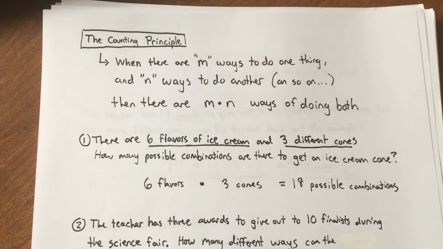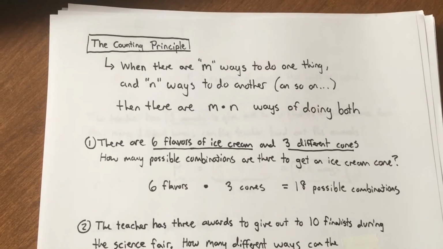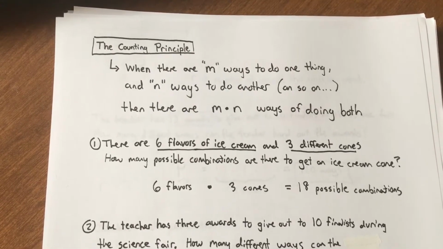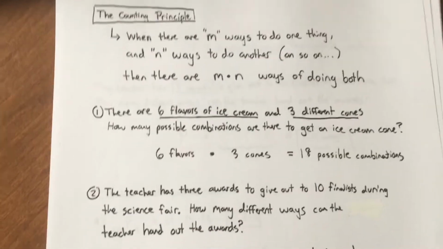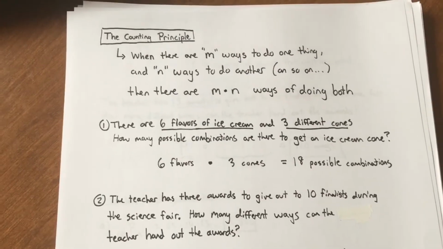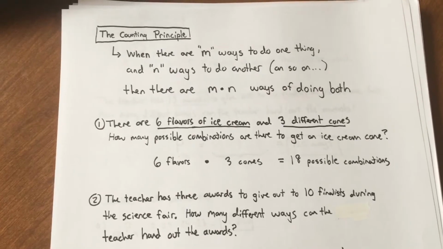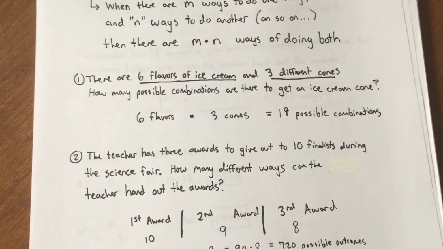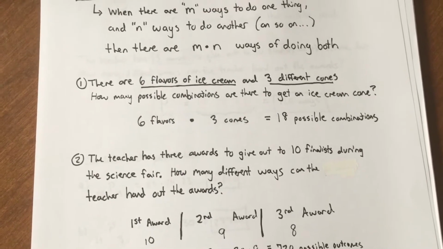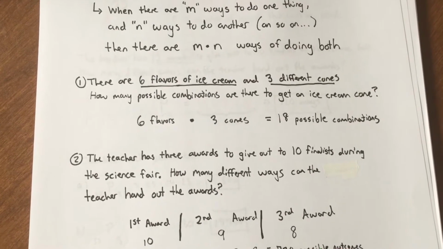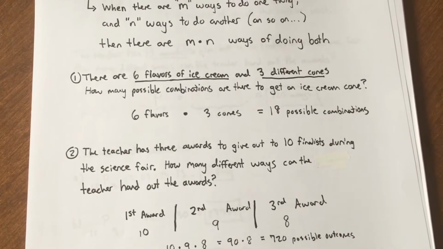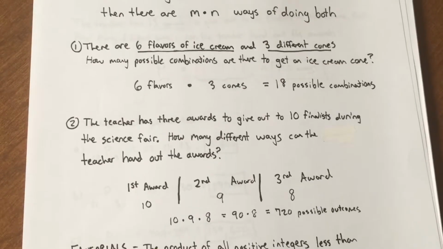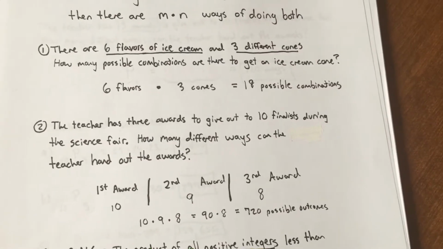The counting principle tells us that when there are m ways to do one thing and n ways to do another and so on and so forth, so you can create as many variables as you want, then you can use the operation of multiplication to find out the total number of ways of doing all combinations of events. So consider the first problem right here, where we're dealing with 6 different flavors of ice cream and 3 different cones, and we're looking for all the possible combinations to get an ice cream cone. You would just take your 6 flavors, multiply it with 3 cones, and then you get 18 possible outcomes.